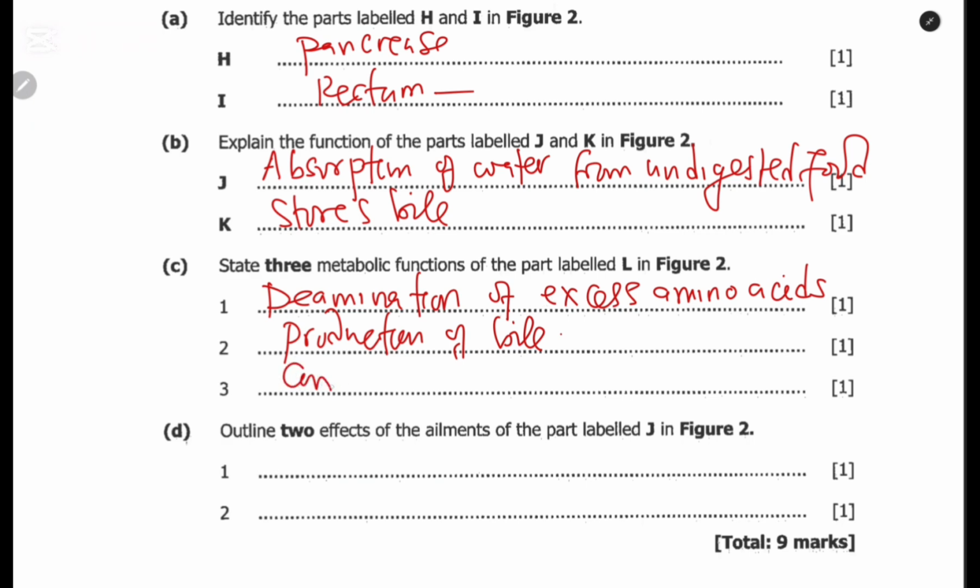Then we can put conversion of excess glucose to glycogen. As you know, the storage form of glucose in animals is called glycogen. Okay, conversion of glucose to glycogen.